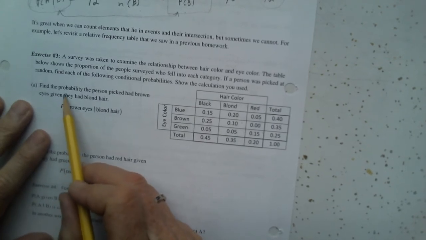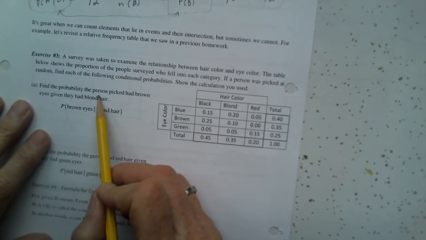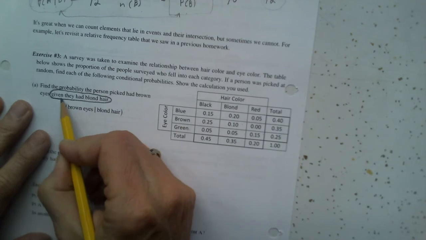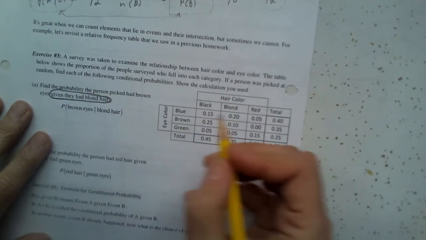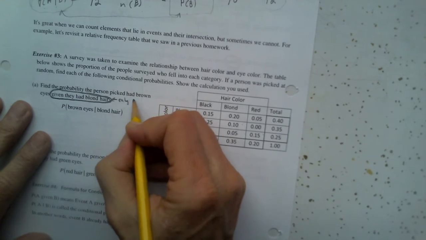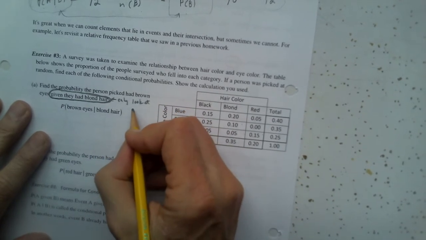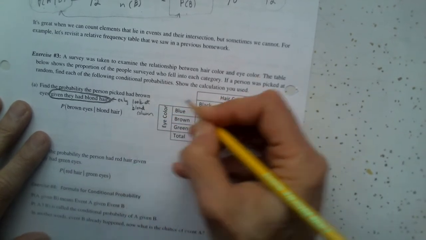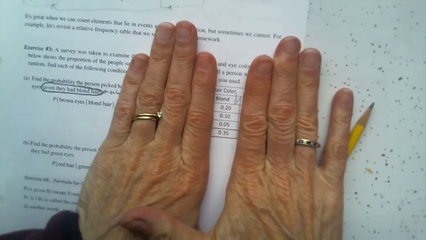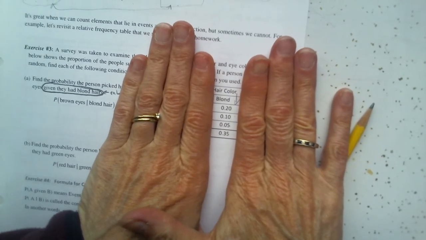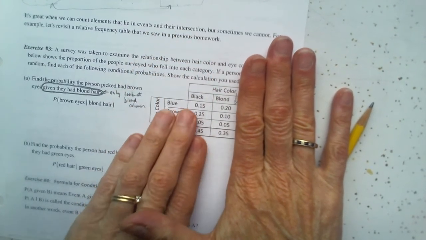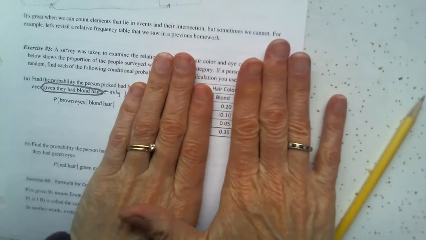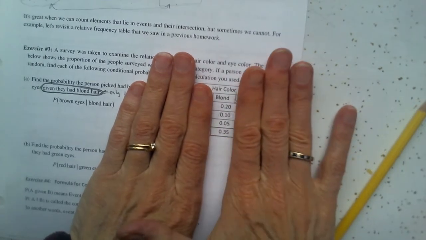Right here it says, find the probability the person picked had brown eyes given they had blonde hair. That's the important part of this, given that they had blonde hair. So only look at blonde, and the blonde is a column. So we're only looking at these numbers right here. Given that they had blonde hair, what's the probability that they had brown eyes? Well, where's the brown eyes? Here's the brown eyes right here, in that blonde column, divided by 0.35.